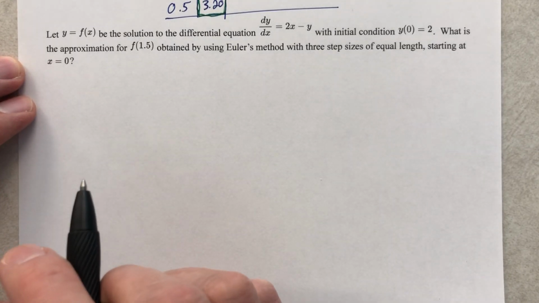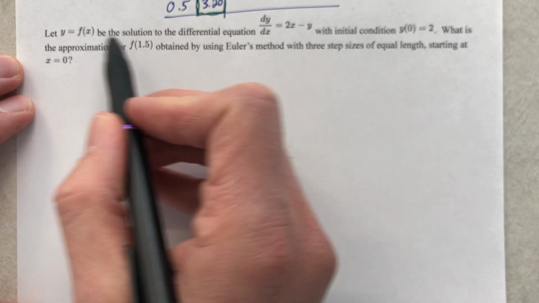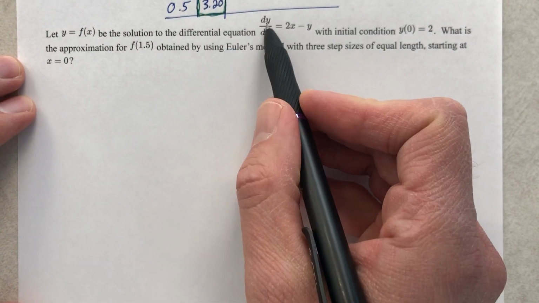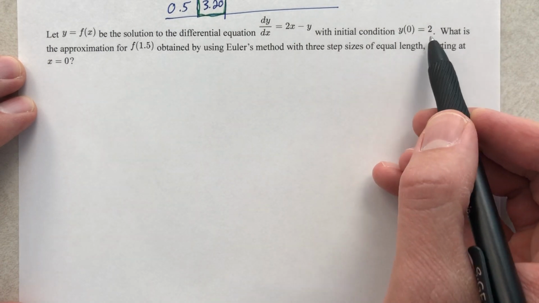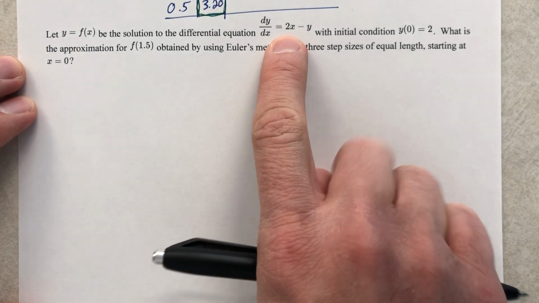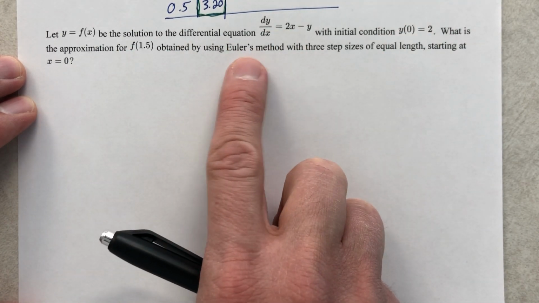Not all Euler's method problems are going to be worded the same way. Check this one out. Let y equals f of x be the solution to the differential equation dy dx equals 2x minus y with initial condition y of 0 equals 2. Okay, first of all, you know the slope. You know the initial condition. You keep reading, you'll find out they want us to use Euler's method.